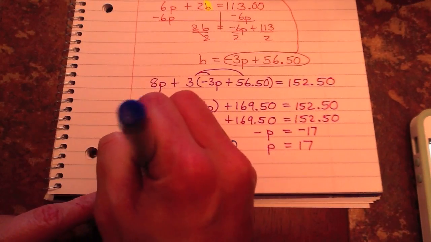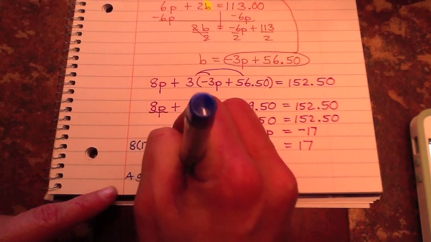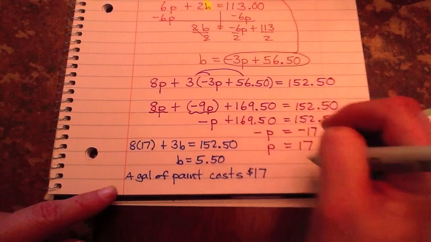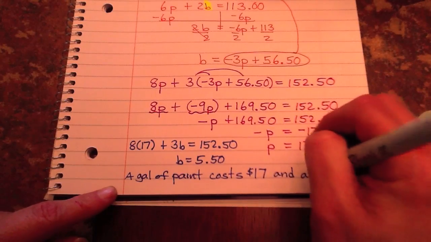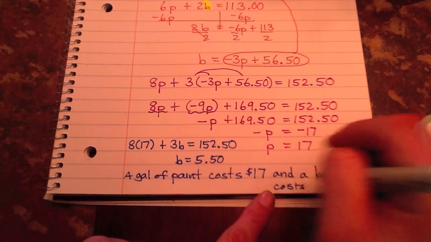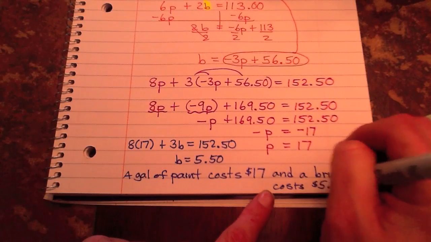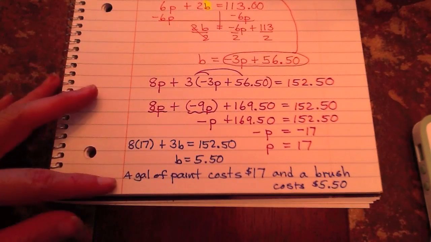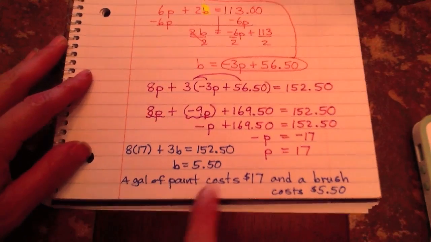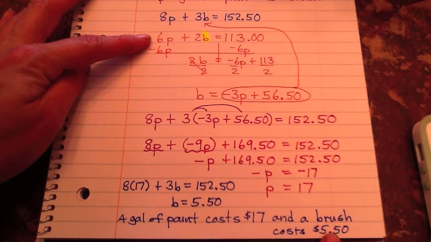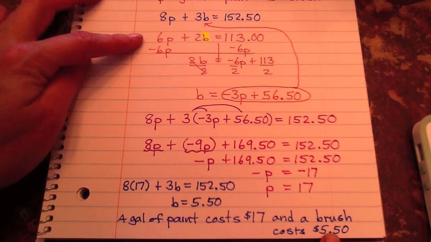A gallon of paint costs $17, and a brush costs $5.50. Again, if you had used elimination to solve this, you should still have that answer. If you had taken P and plugged it into this, you should still have that answer. Remember, either equation works.